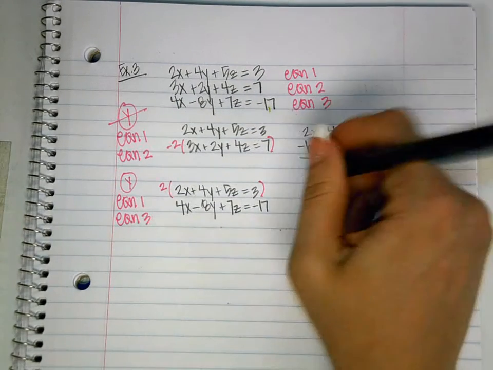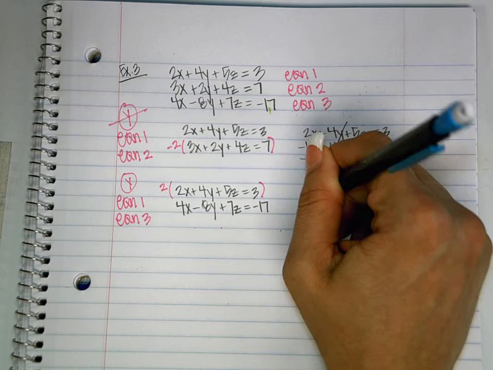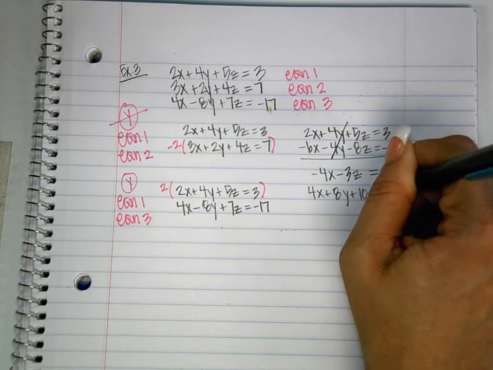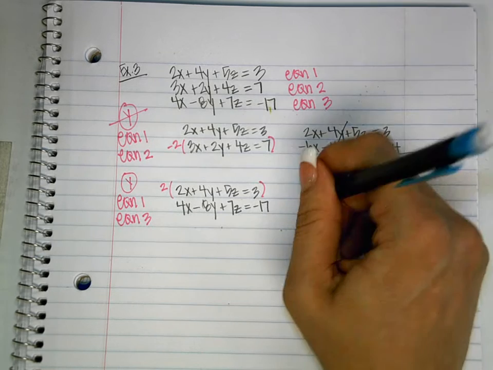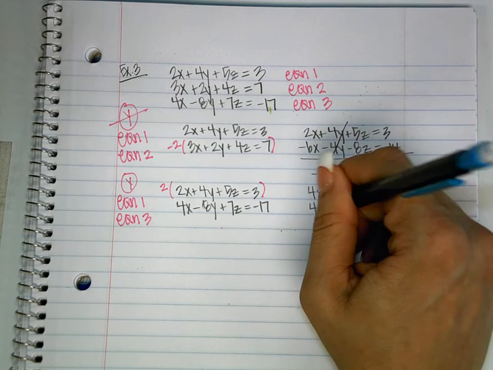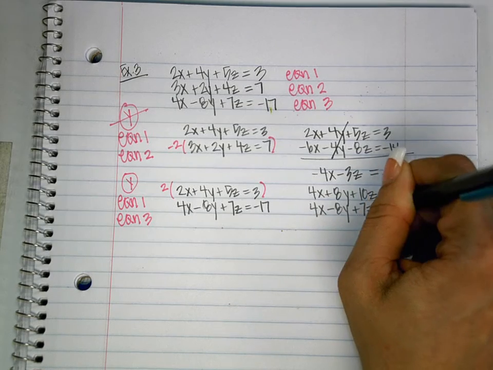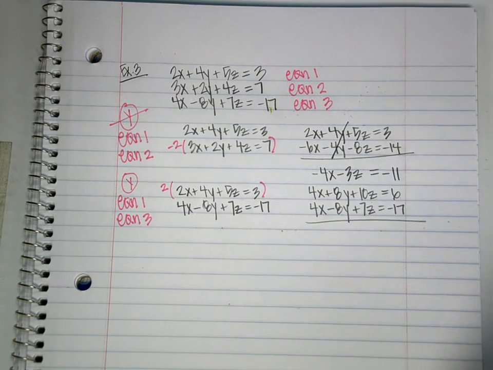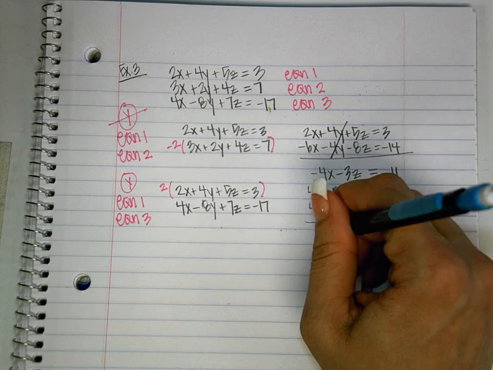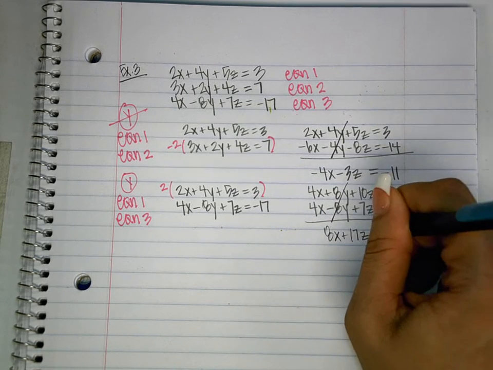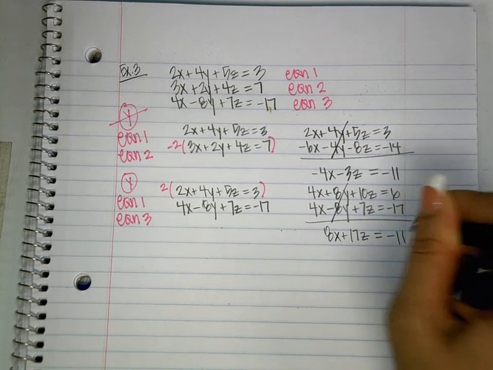If you rewrite that, that gives you 4x plus 8y plus 10z equals 6. And just rewrite the other one underneath. 4x minus 8y plus 7z equals -17. Add those together, the y's will cancel. That leaves you with 8x plus 17z equals -11.